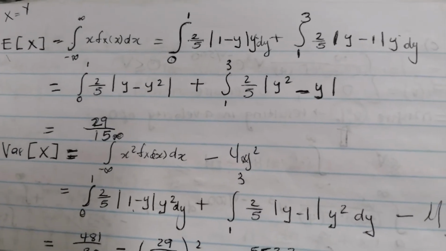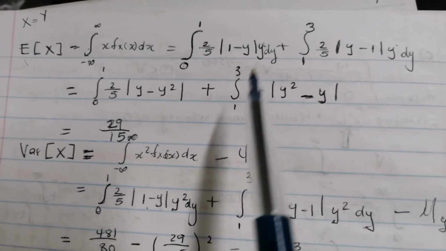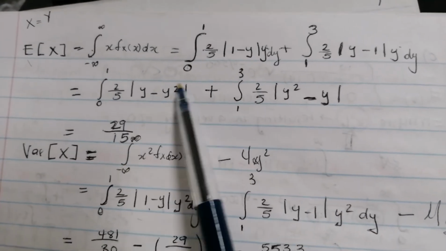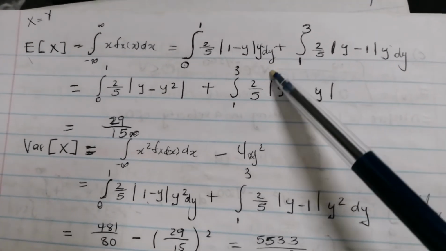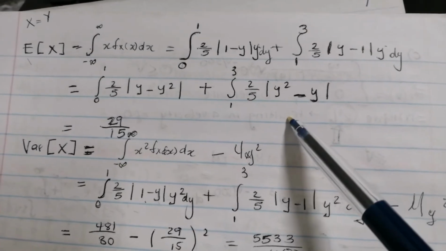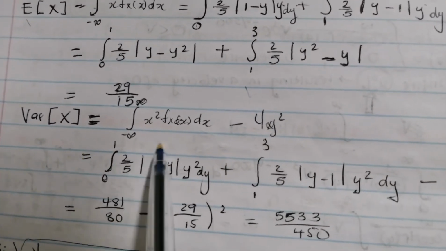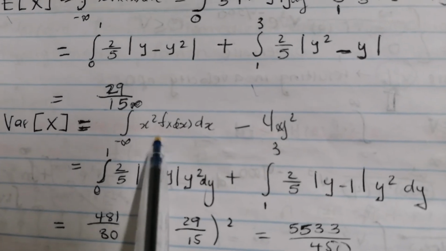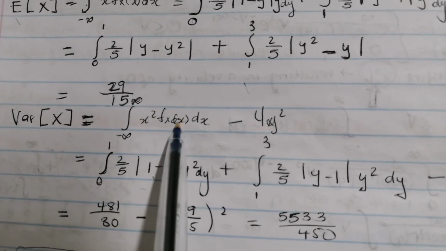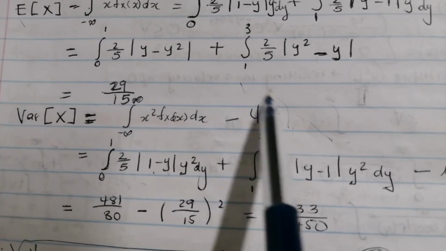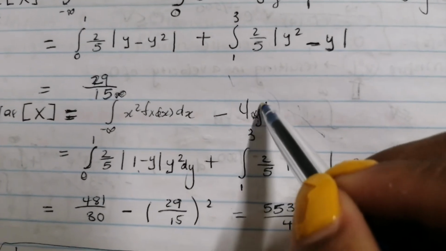I showed you how to get the expected value in the previous video, so you follow the same procedure, then integrate to find your expected value. For the variance, this is how we find it. You're going to integrate x squared times the probability density, minus this, which is your mean squared.